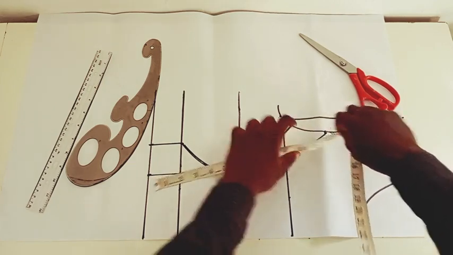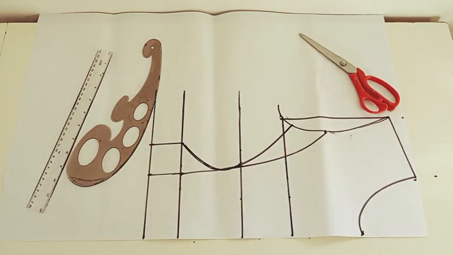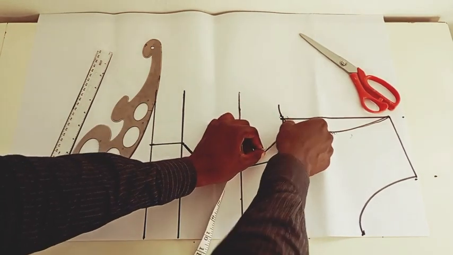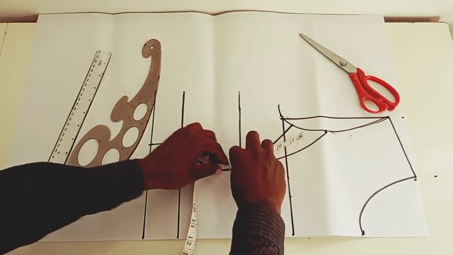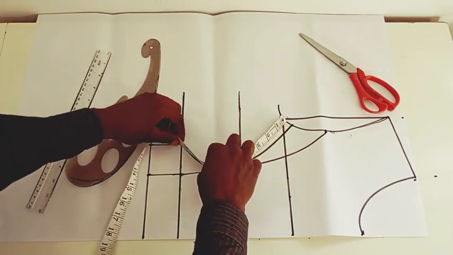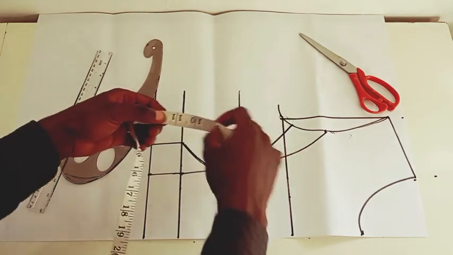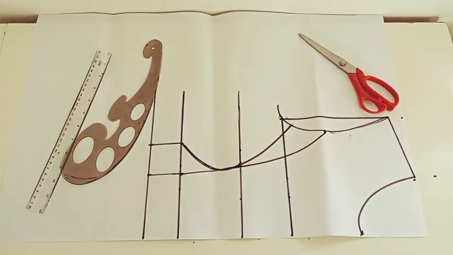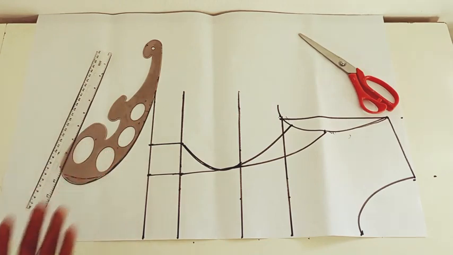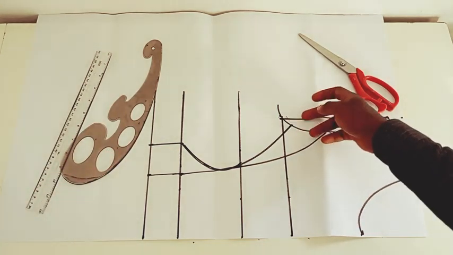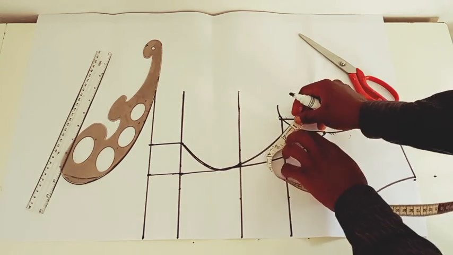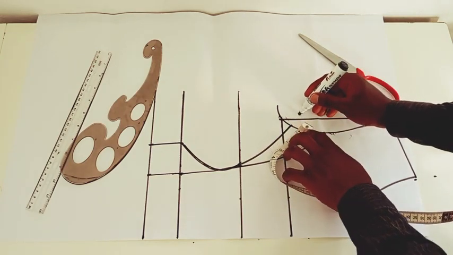So on this side I have it to be 12.5 inches, and on the other side, I have it to be 11.5 inches, which means that this side is short by 1 inch, and so we have to extend this side so that the armhole will not be short. So we are extending this side by 1 inch.